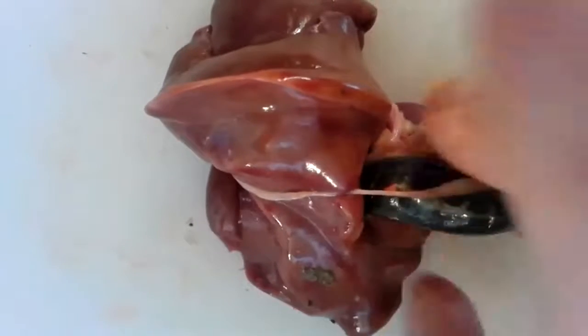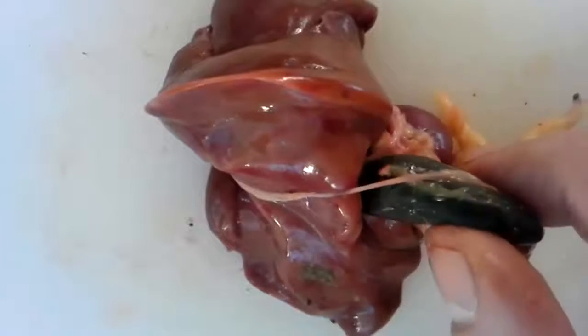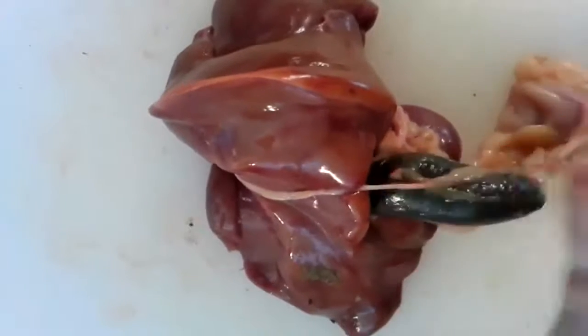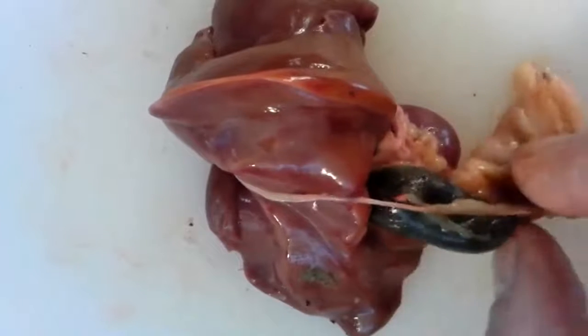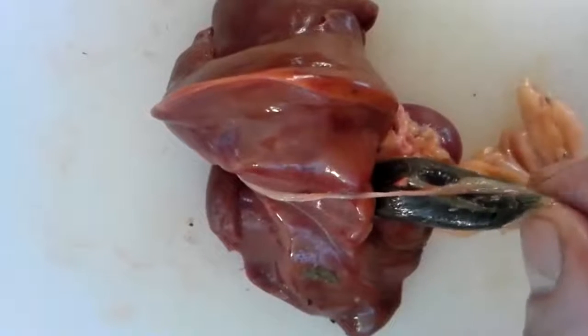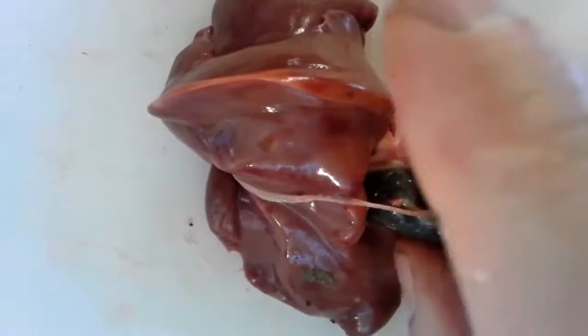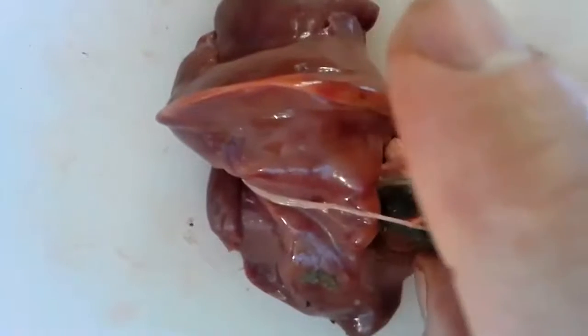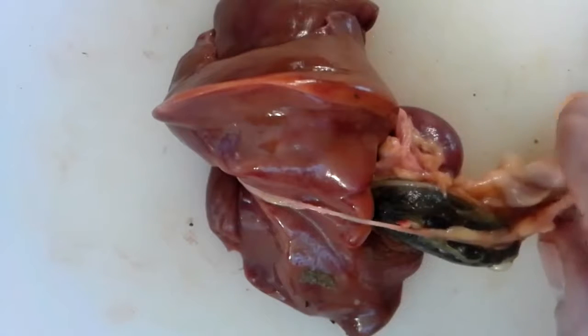It is the gallbladder. So the liver helps to create bile, which helps in digestion. The bile is stored in this little organ, the gallbladder, until it's needed by the stomach. Once it's needed by the stomach, it will release that bile into the stomach, and it will help digest the food.